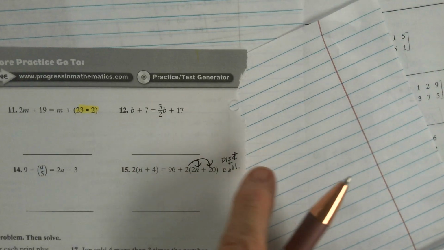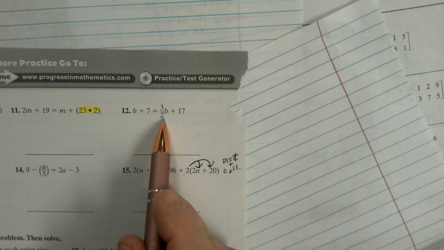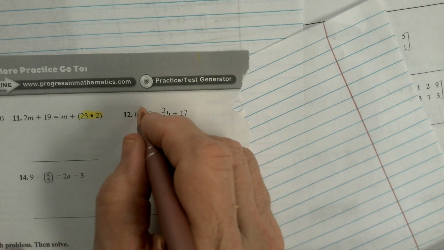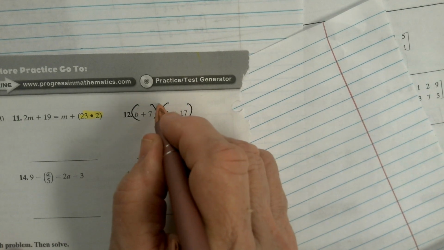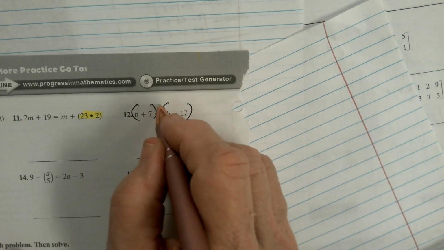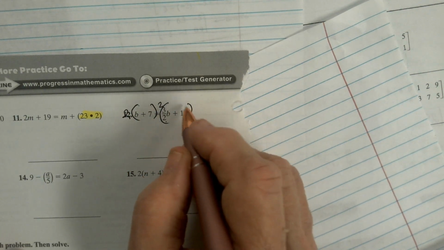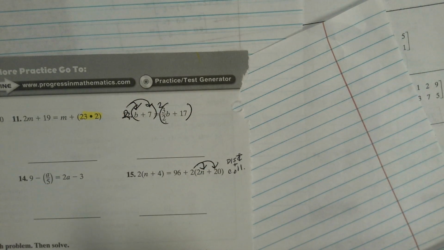Let's look at this one. I don't like that 3/2. So when I can, how can I get rid of that 2? Multiply by what? 2. Yeah, it might end up being a fraction again, I don't know. But I'm going to multiply everything by 2. So put a 2 here and put a 2 here, and I'm going to distribute both. So 2 times B and 2 times 7. What's 2 times B? 2B.